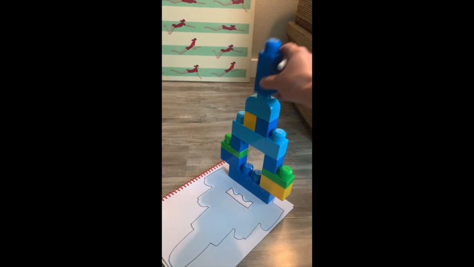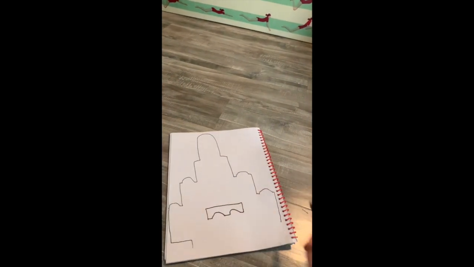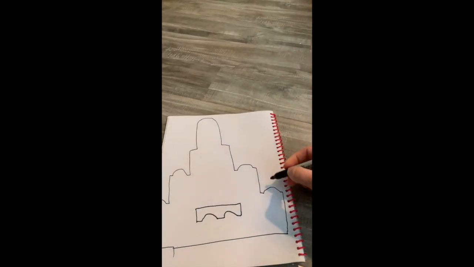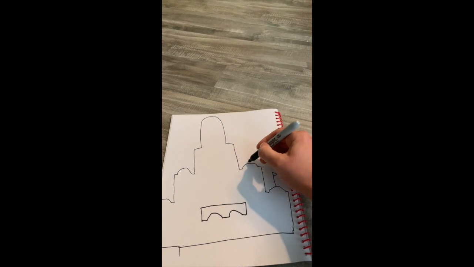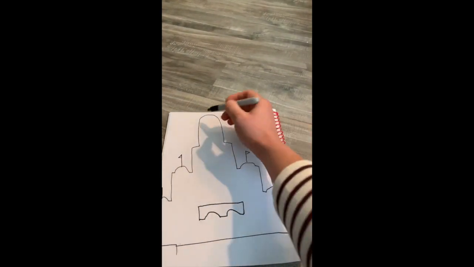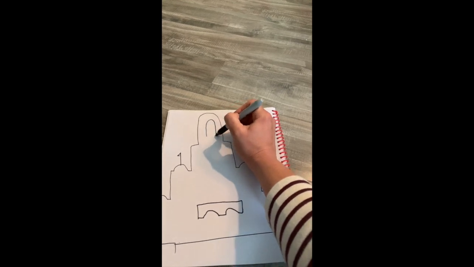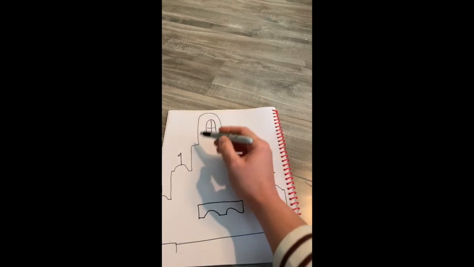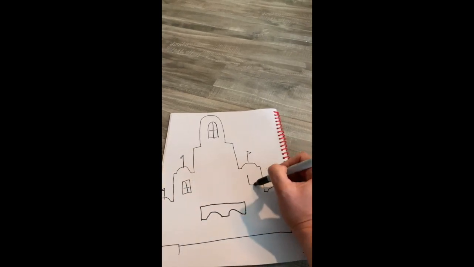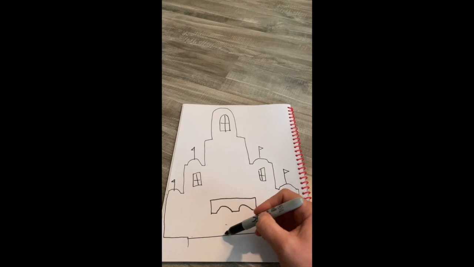It's complete. And now I'm gonna move my drawing and connect the bottom. This is kind of reminding me of a castle, so I think I want to turn it into a castle. I'm gonna add some flags, and maybe some windows up at the top of the tower. And maybe it needs some more windows. And maybe this can be the drawbridge.